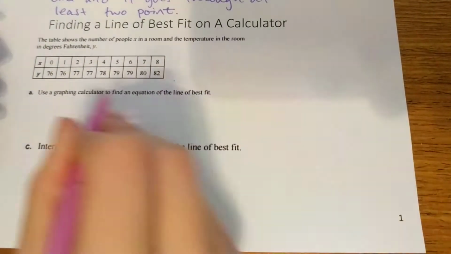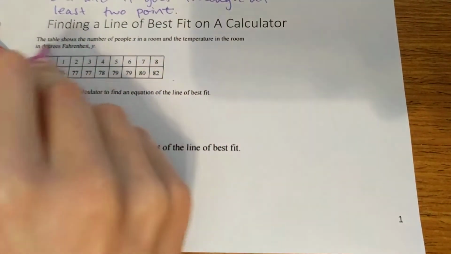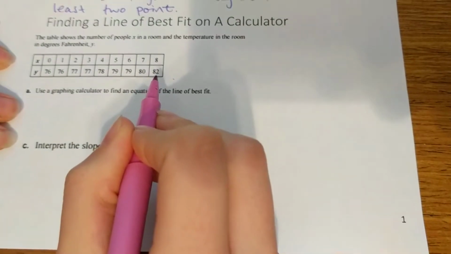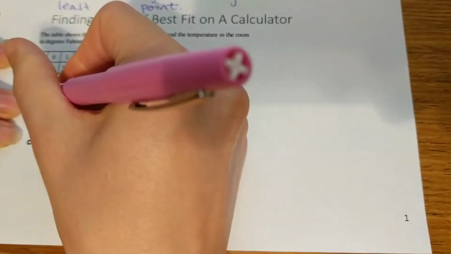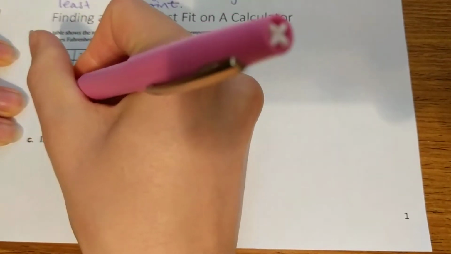Okay, so when you enter this data into your graphing calculator, what you will be given will look like this.